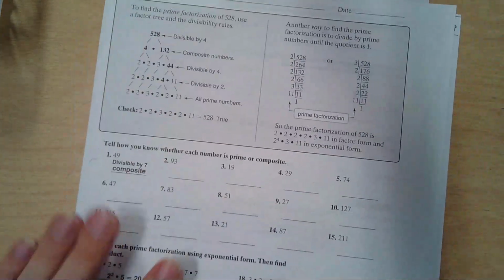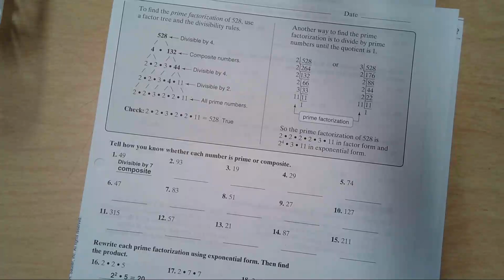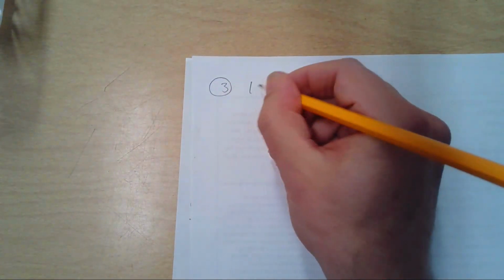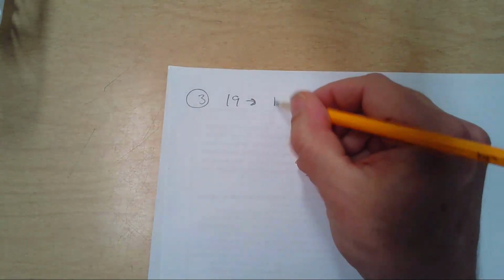First part says, is the number prime or composite? So number 3 says the number 19. Is that prime or composite? Oh, prime. Right. So I would just write prime.